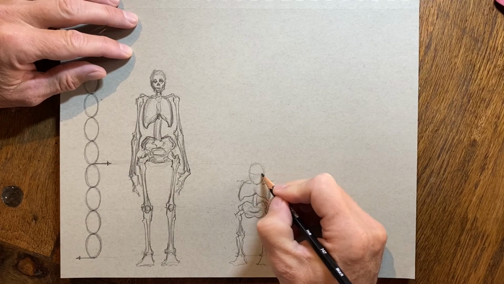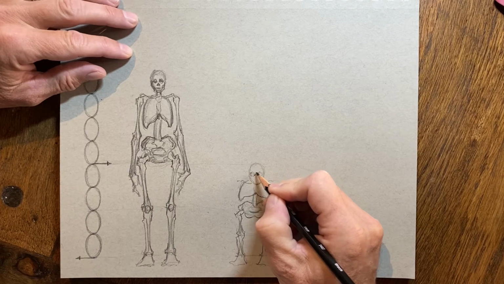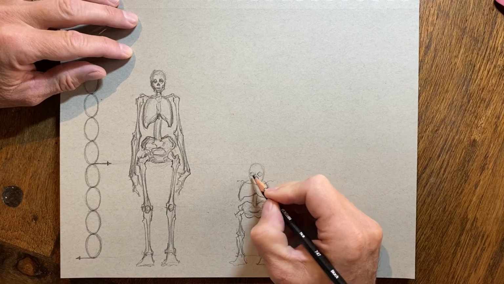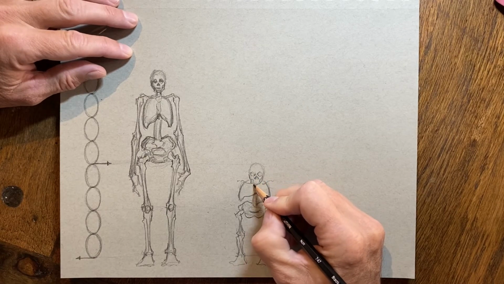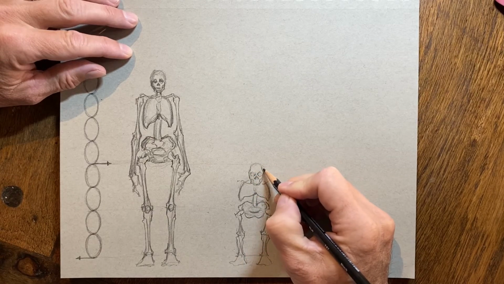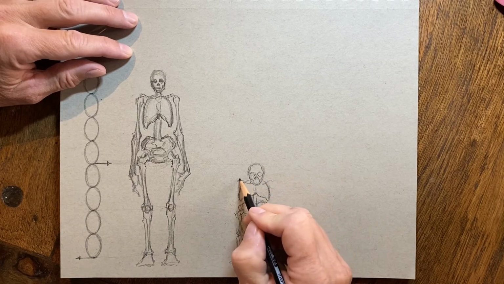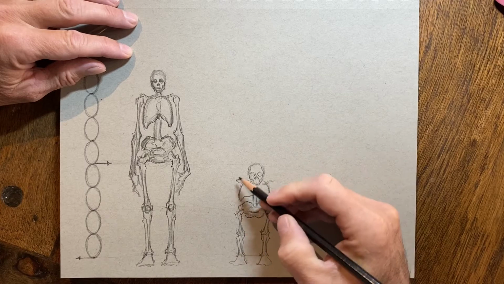Halfway point in here would be where the opening of the eyes are, the eye sockets. Then we have the triangular nasal bone opening, maxilla, and mandible. And now we'll add the arms.